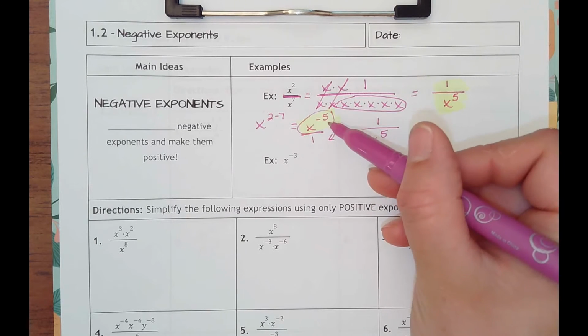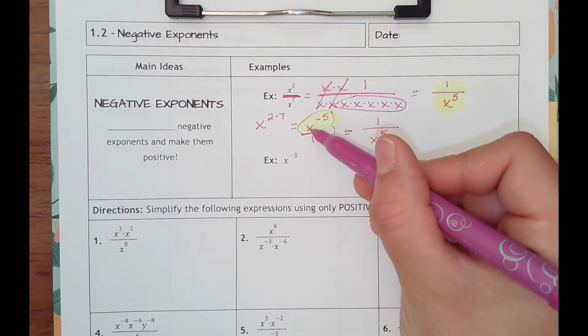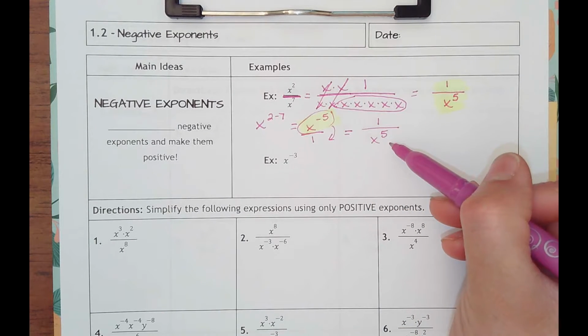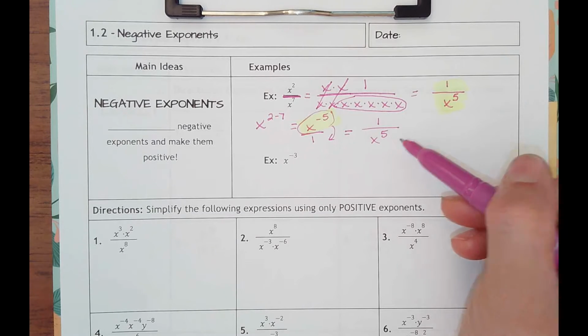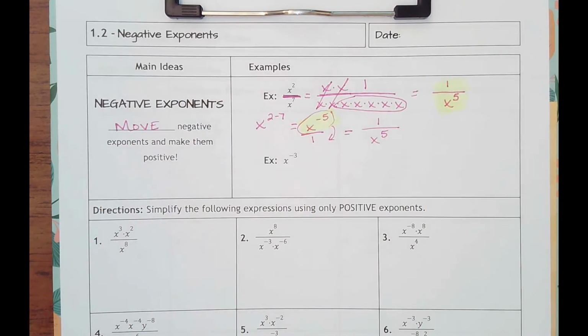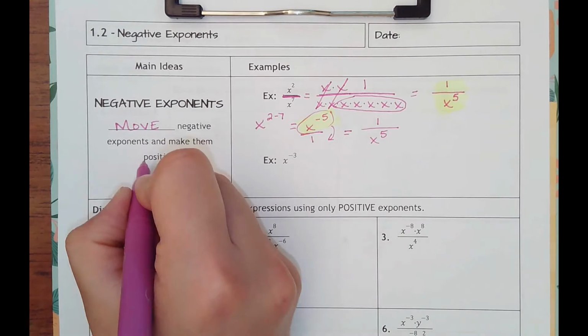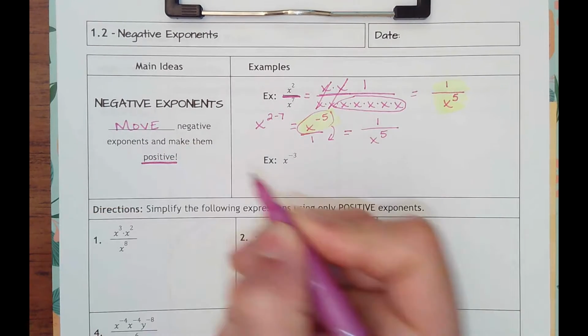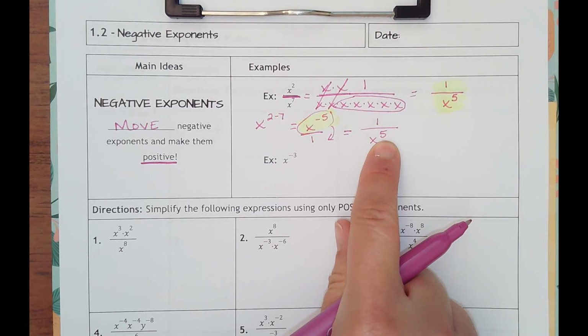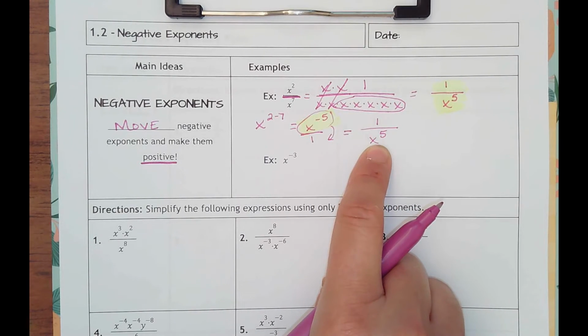If you have a negative power, you take that base of the exponent with its power and drop it to the bottom and make it positive. So we're going to say we move negative exponents and make them positive. The whole point of moving them is so that they are no longer negative. So don't forget to change them into a positive power. See, it was negative, now it's positive.